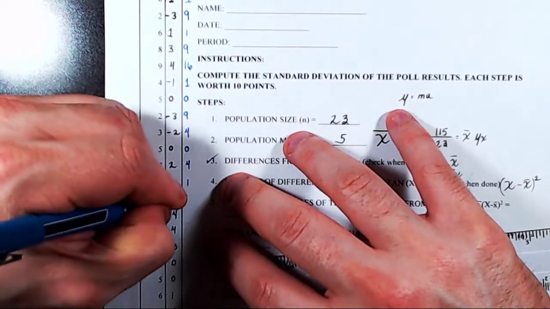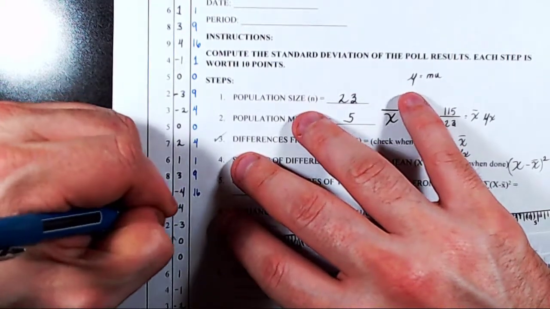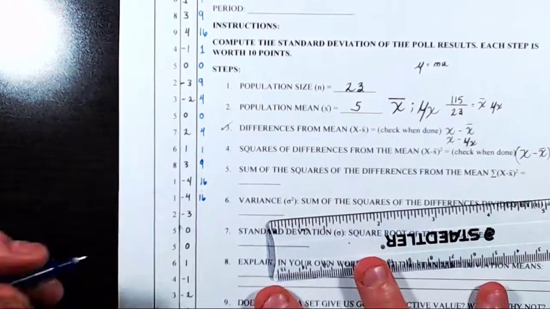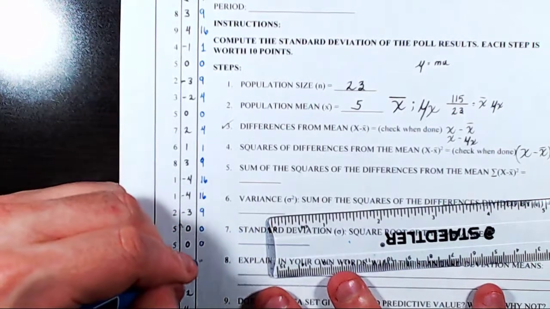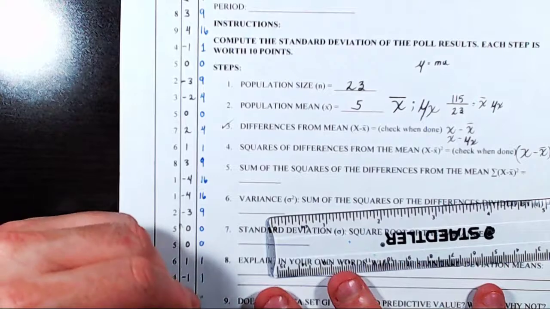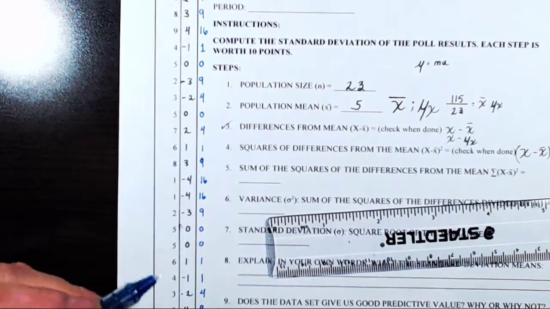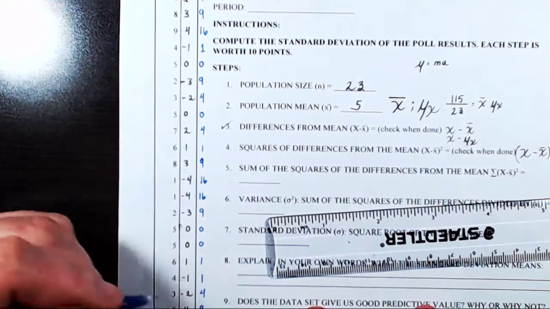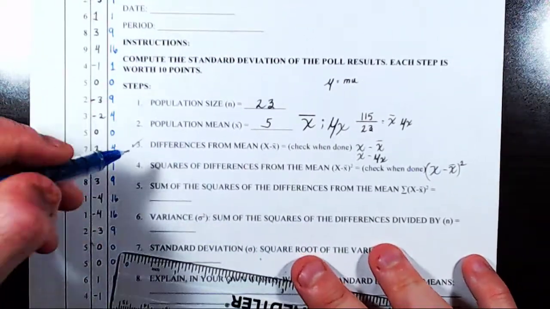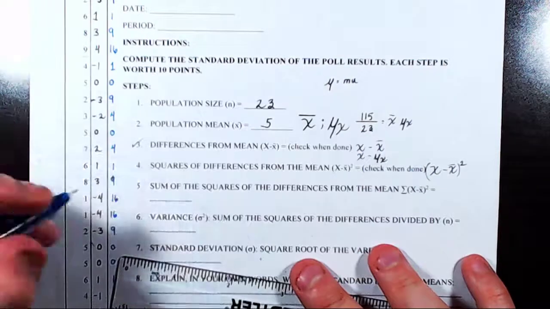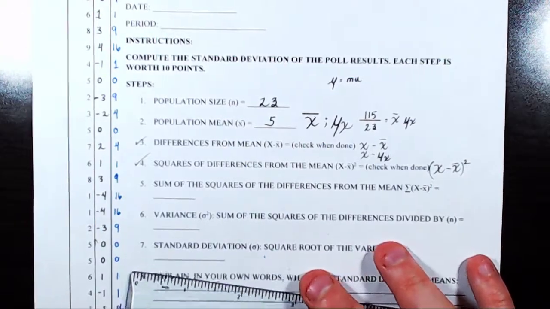1 squared is 1. 3 squared is 9. 4 squared is 16. Negative 4 squared is 16. Negative 3 squared is 9. 0 squared is 0. 0 squared is 0. 1 squared is 1. Negative 1 squared is 1, negative 2 squared is 4, and 3 squared is 9. Okay? All the values. It says here, the squares of the differences from the mean, check when done. Well, we did it. So let's check the box. We're done.